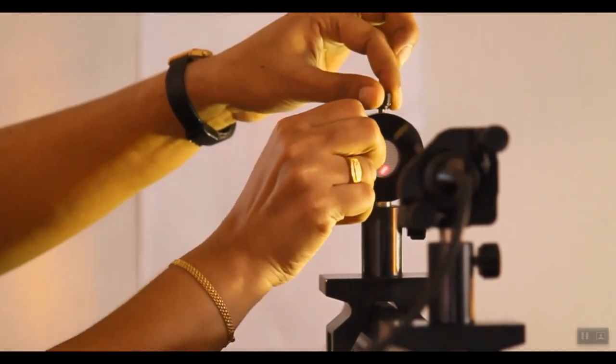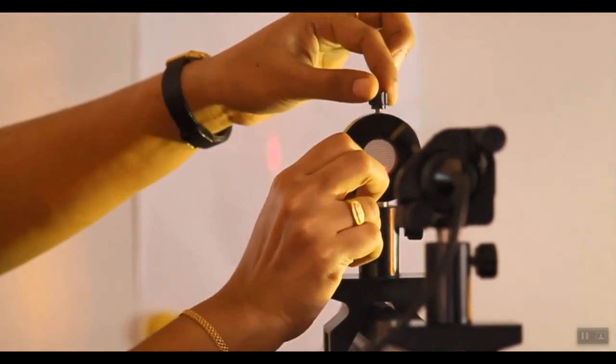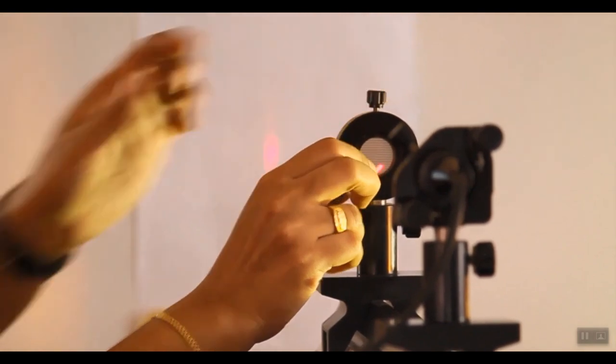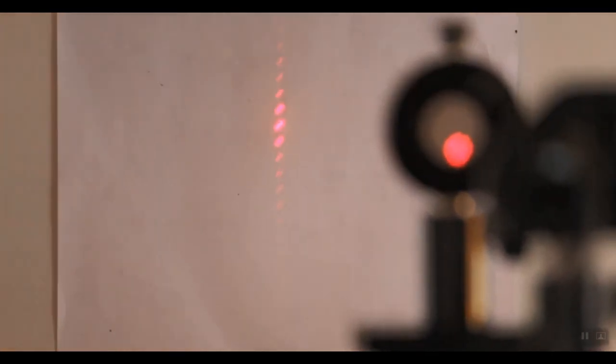Fix a sheet of white paper on the screen. When the current is switched on, a beam of laser light is incident normally on the transmission grating, and the laser beam is diffracted into different angles, and hence we get clear, well-defined and bright images or spots on the white paper.